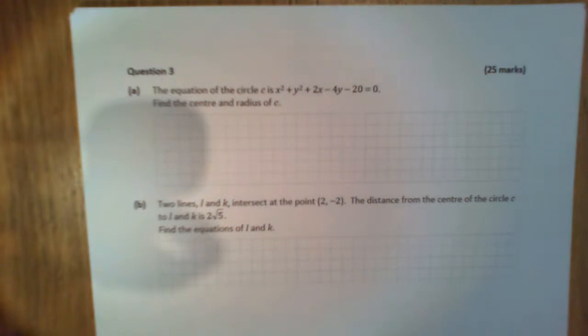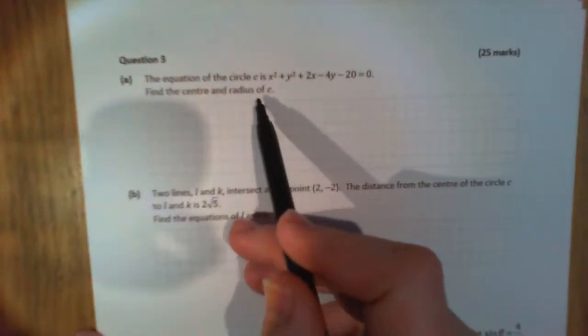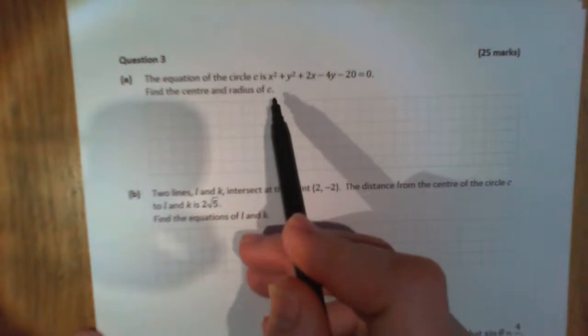Now on to our friend the circle. Right, so this one's a bit more involved. And again, these look traditional, even though it's only 2019, so it's only like 2 years ago. They still look very traditional. Find the center and radius of this.